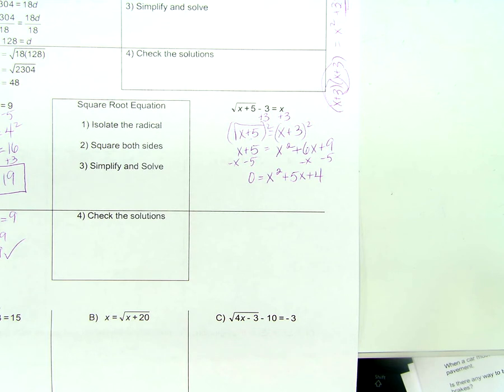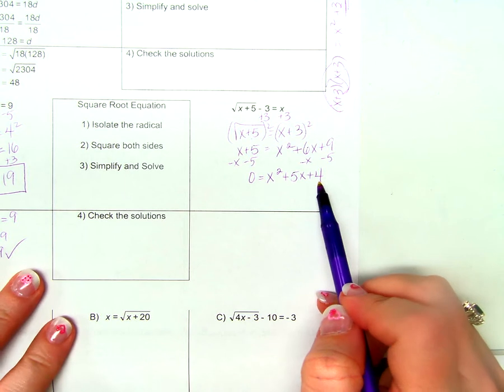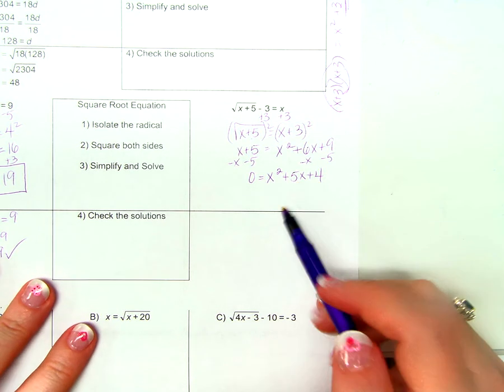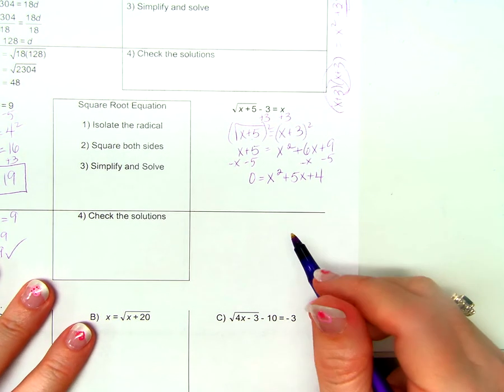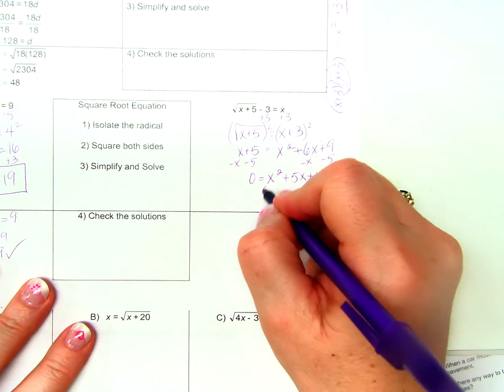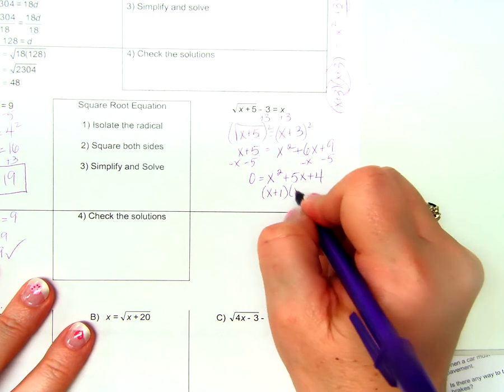I think Larry wants to factor. Now, I heard some people say quadratic formula. That would work. But remember, if we can factor something, think about how much quicker it is than quadratic formula. Guys, can you think of two numbers that multiply to be 4 and add to be 5? How about 1 and 4? Okay? X plus 1, x plus 4.